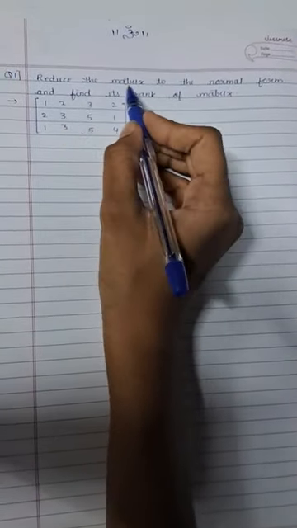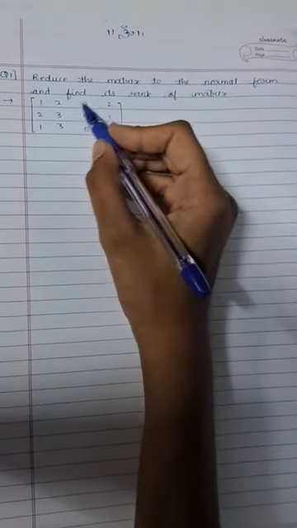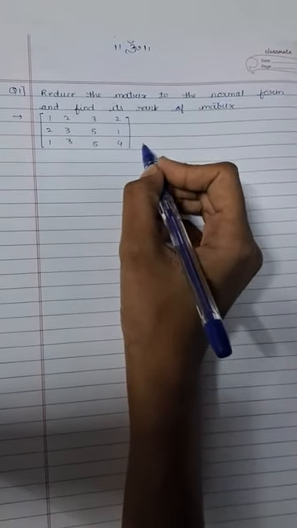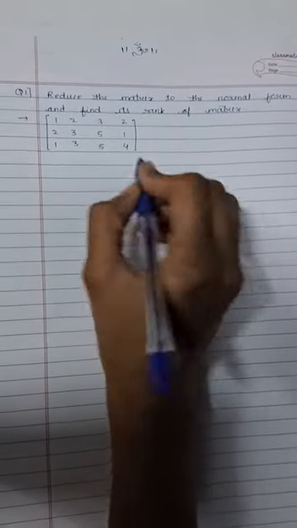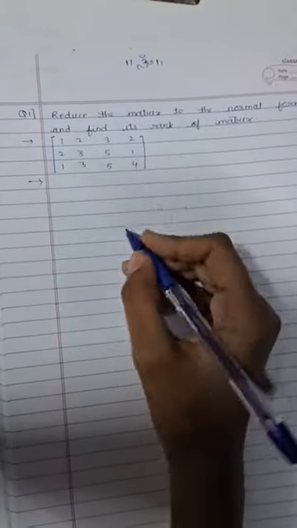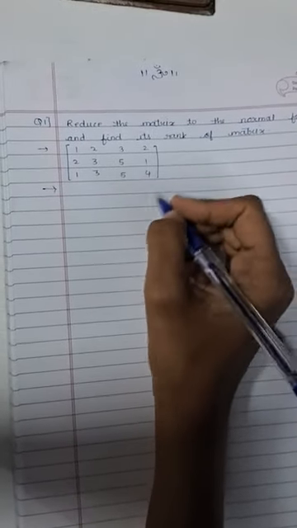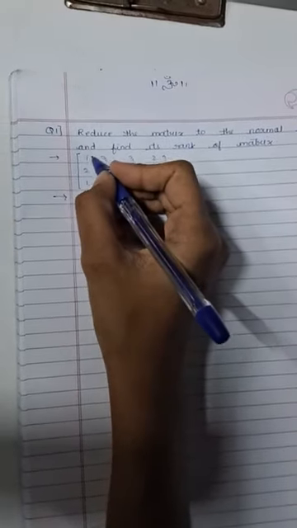Hello everyone. Today we have the question: reduce the matrix to the normal form and find its rank. So first, the given matrix is here. We have to convert this matrix into the normal form and then find its rank. So let's start. To convert this matrix into the normal form, first we need 1 over here.